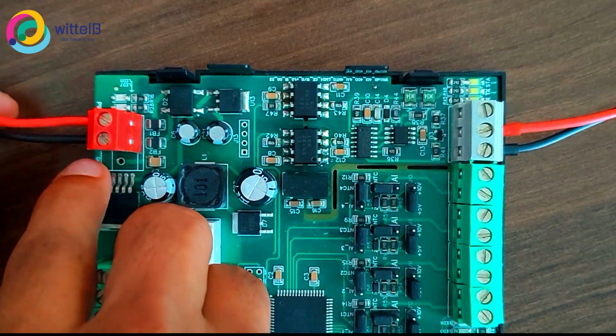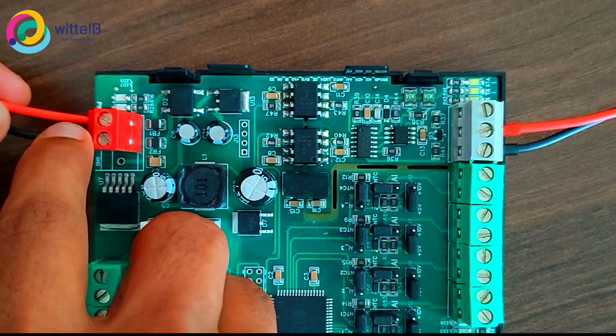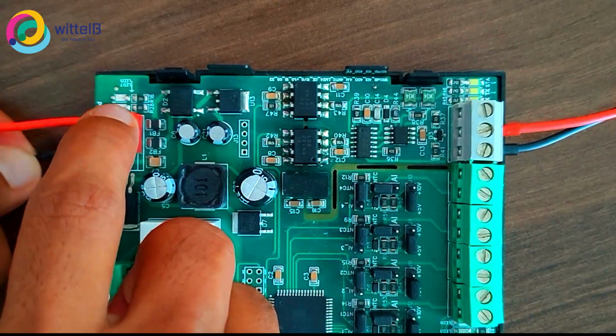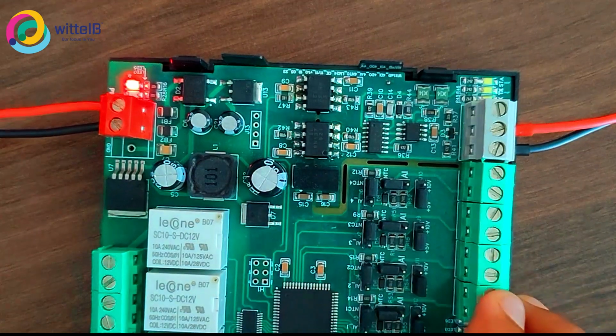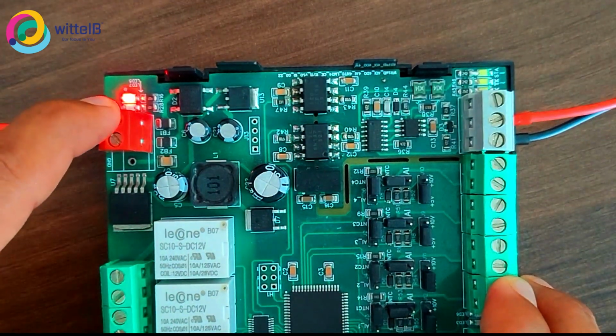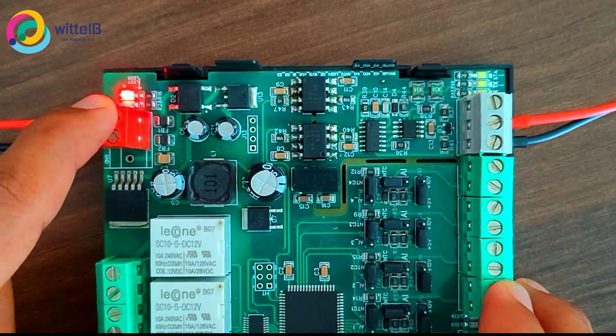Here we have the power supply part. There we have marked on the board positive and negative. Connect the power supply with the positive and the negative and provide the power. See, here the LED turns on, that means the power supply has been provided properly.